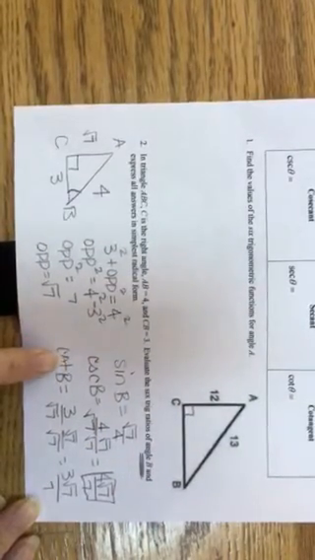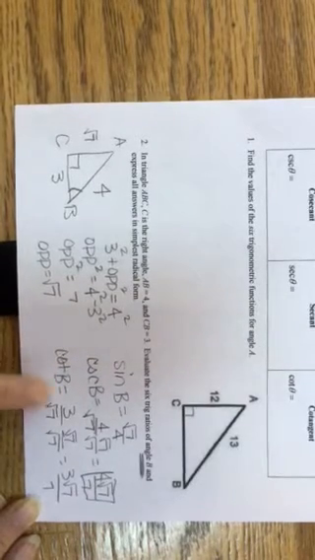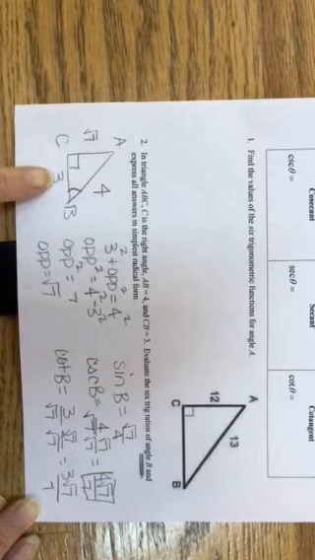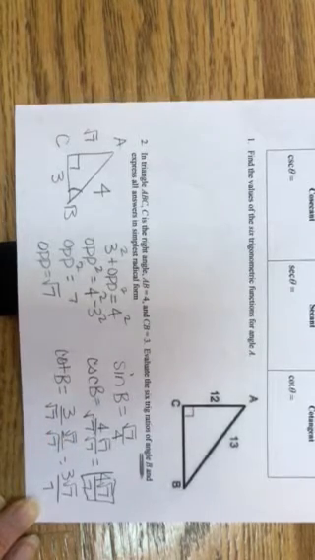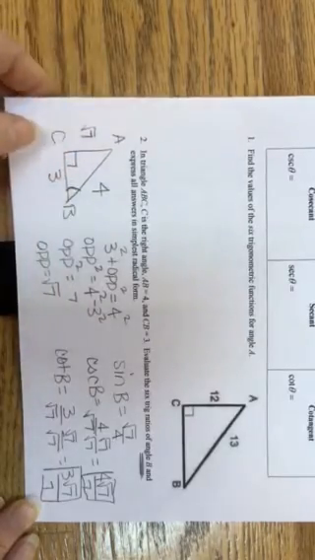And then cotangent was the other one that had to be rationalized. Remember, tangent is opposite over adjacent. So cotangent would be adjacent over opposite. So that's your cotangent. Again, it has a root 7 in the denominator. Rationalize it. And the cotangent is now 3 root 7 over 7. And that's how you would rationalize any trig ratio that has a root in the denominator.